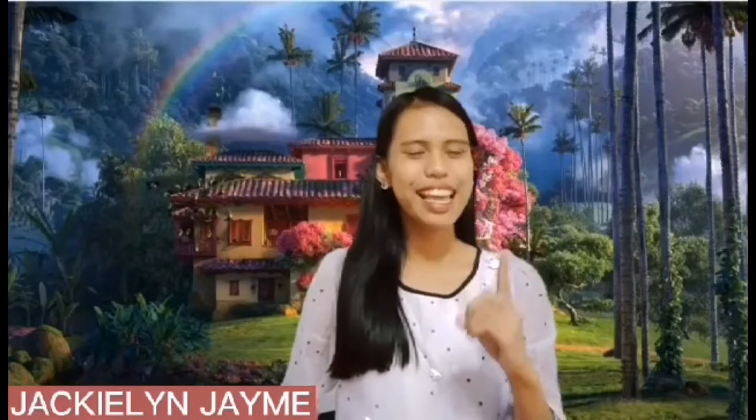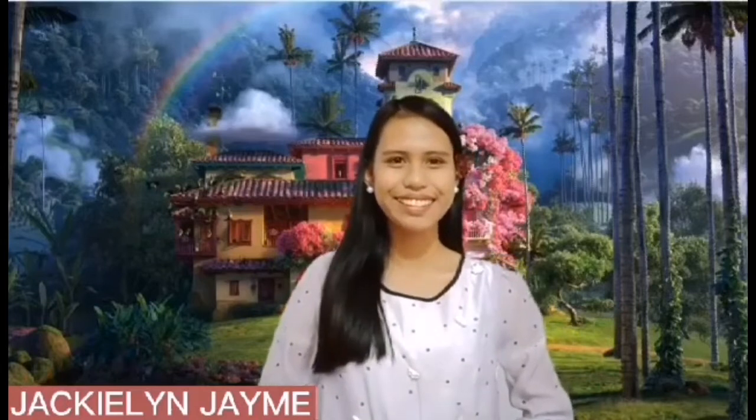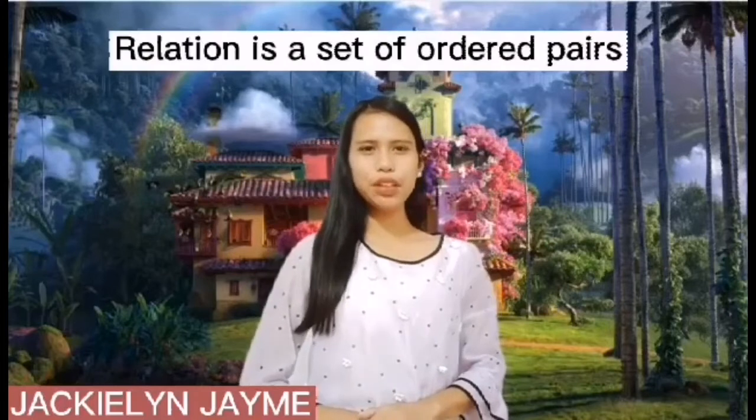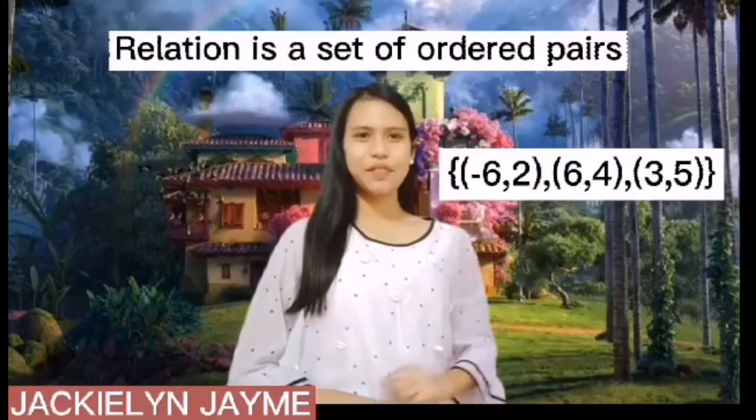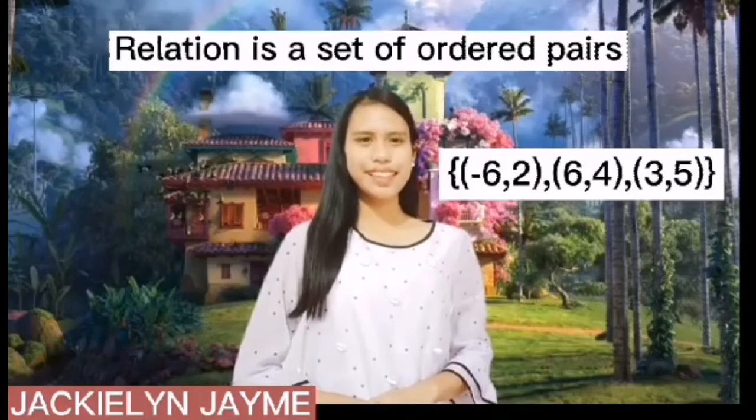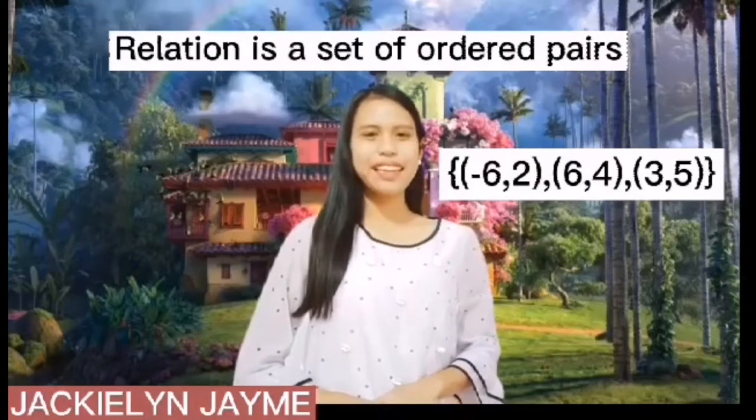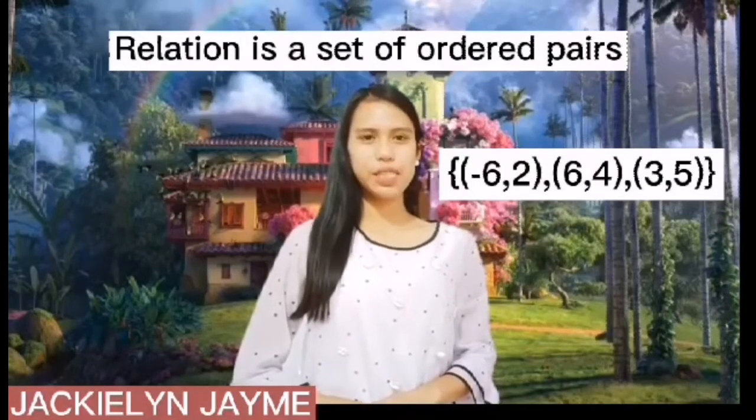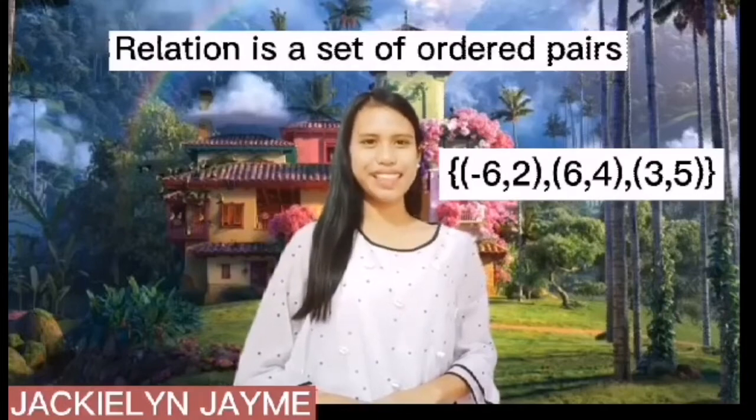Hi, I'm Isabella, and today I'll be discussing the definition of functions in mathematics and how to identify it. But first, let us recall the previous topic, which is relation. So what is relation? Relation is a set of ordered pairs like this: (-6, 2), (6, 4), and (3, 5). These are called relation because they are paired in parentheses.